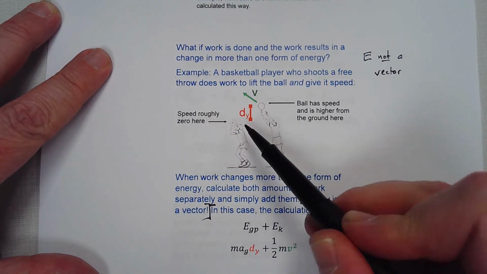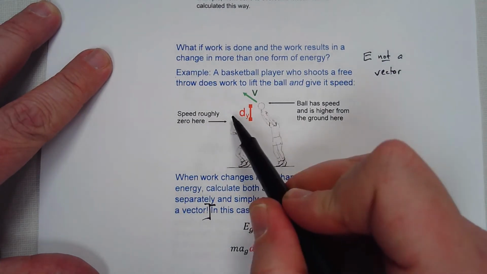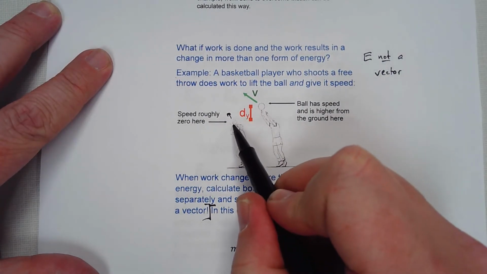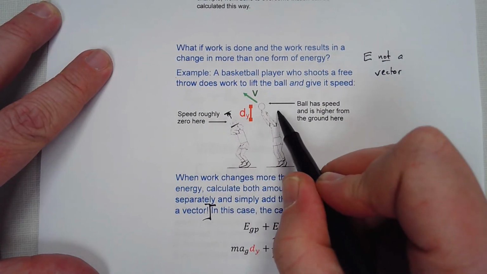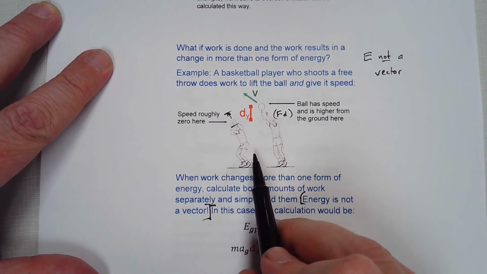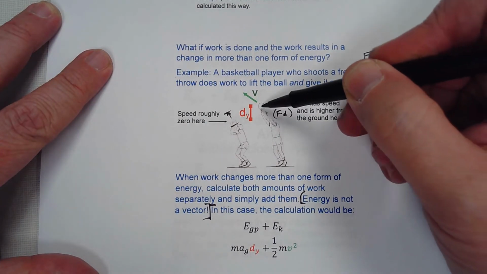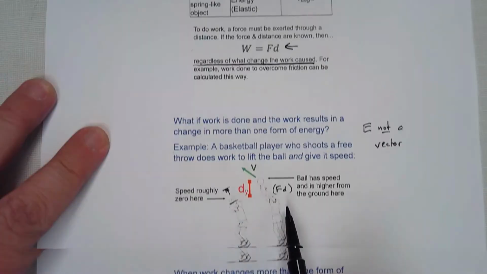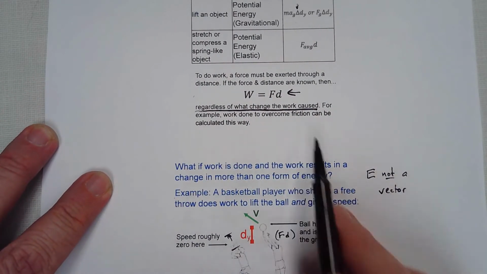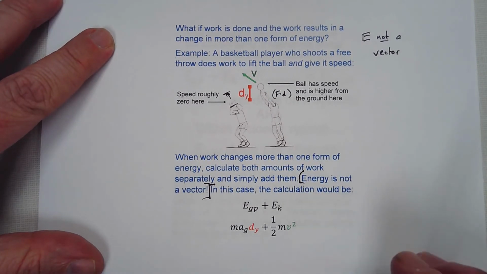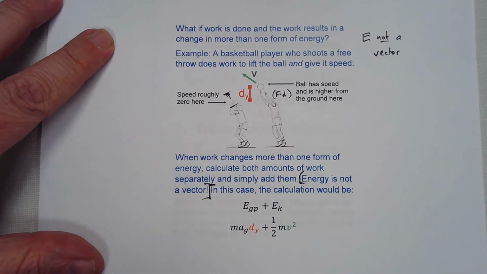So the person's crouched down, the ball's down low, and they're about to push on it that way. From the basketball player's perspective, he moved it this distance and did F times D. But we don't know how hard the basketball player pushed it, and we don't really know how far he pushed it since he pushed it at an angle. So while he did work with F times D, that in this case isn't how we could calculate the work done. What we could do instead is analyze what kind of energy exists because of the work that he did.